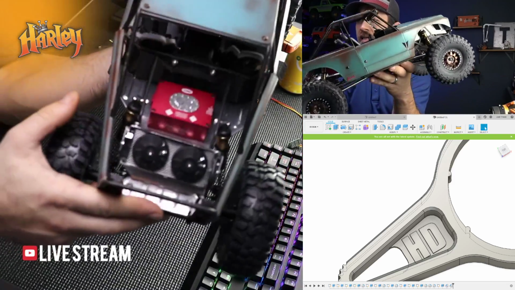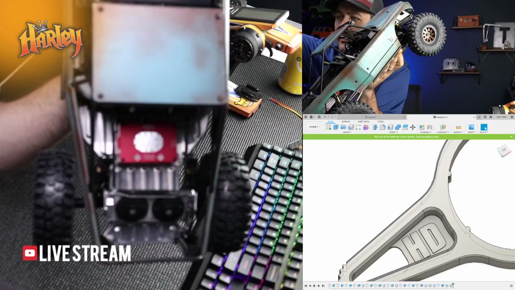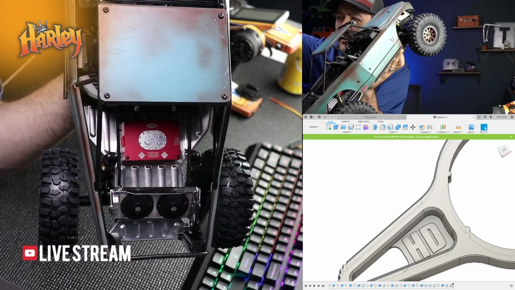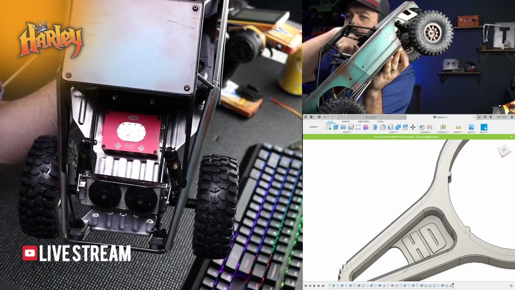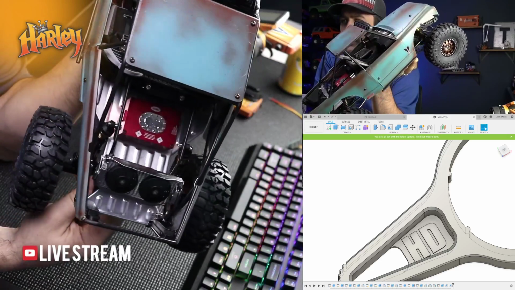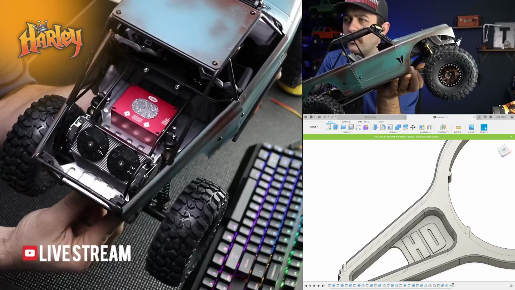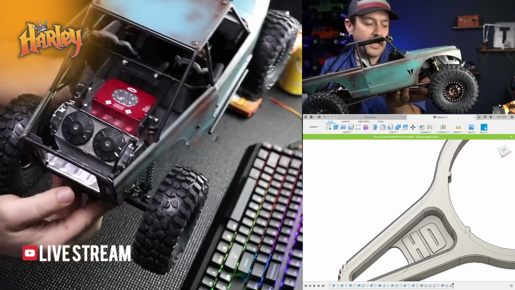But anyway, you see the bed area on this thing, how it's got that ribbed look. I did it to try and make it look like a full size truck bed, how it's got the ribs in it.